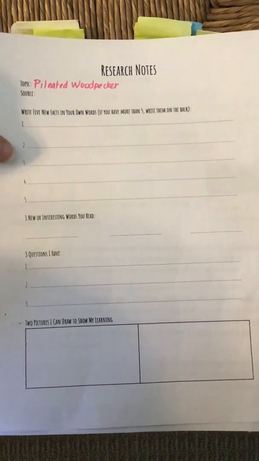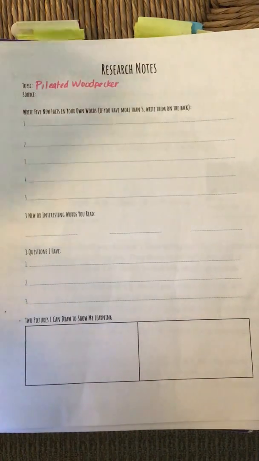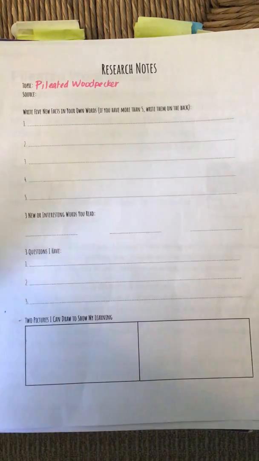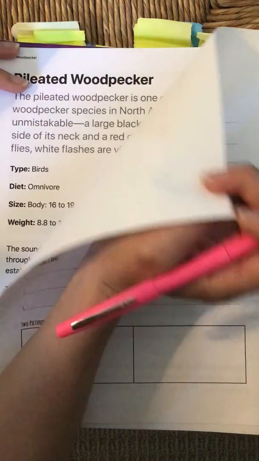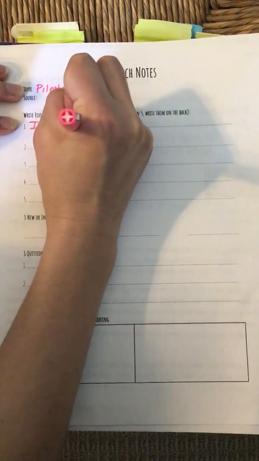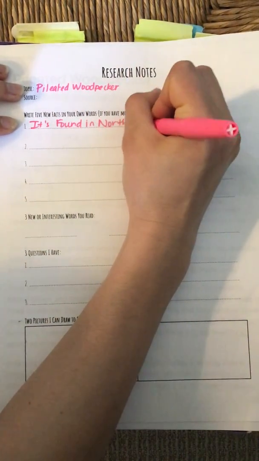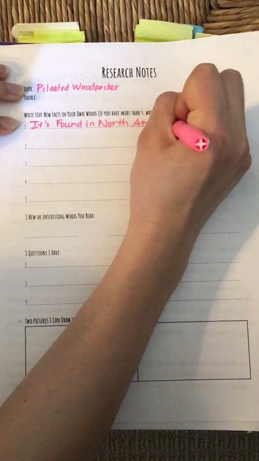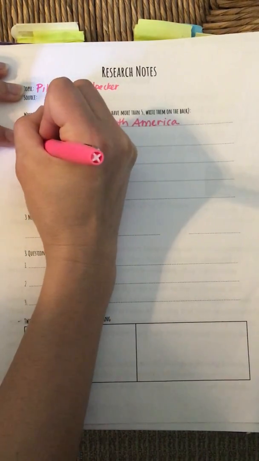So after I read a small chunk like that, I cover it up. And now I have to think about, what did I hear? Or what did I read? Well, the first thing I remember reading is it's found in North America. That's one fact. I also learned that it has red on its head.